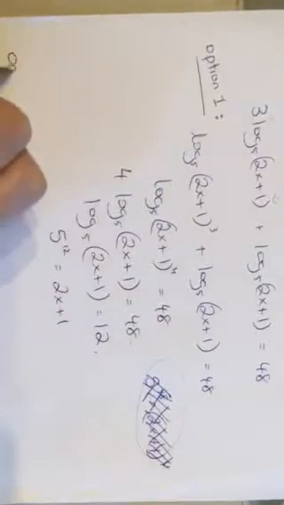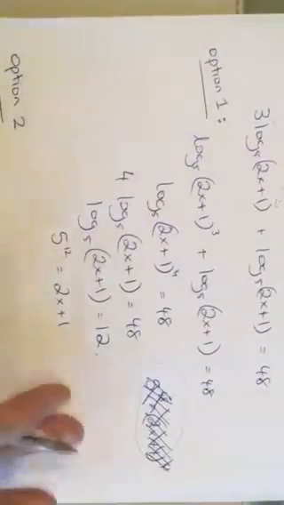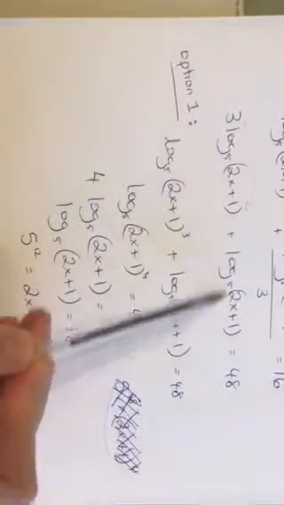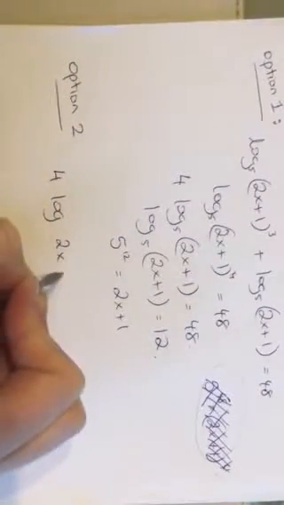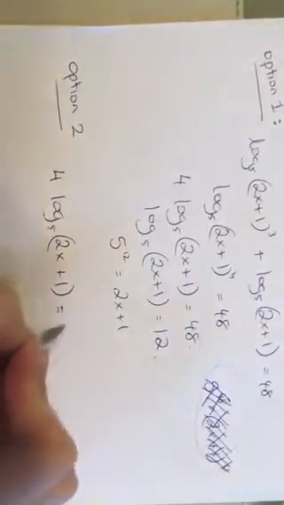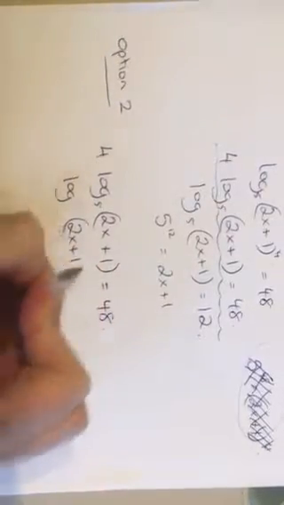Option 2 is actually quite similar. It'll get you to this point a bit quicker though. I have 3 of this plus 1 of it, one of the exact same thing, means that I have 4 of it. So just by noticing that I have 3 of something and 1 of something means that I have 4 of that thing. And without using lots of rules in the log tables, I'm at this point already. So without bringing the powers up and then bringing them back down, I get to this point just by noticing. So I divide by 4 as I did last time. We'll end up with the same answer.